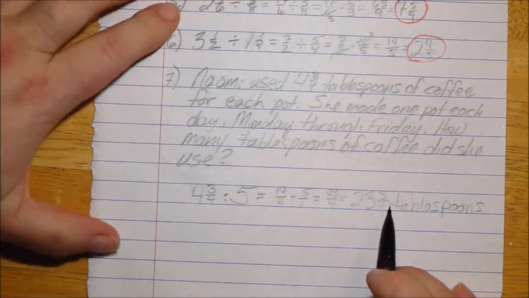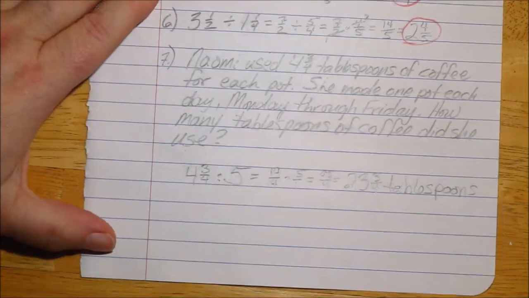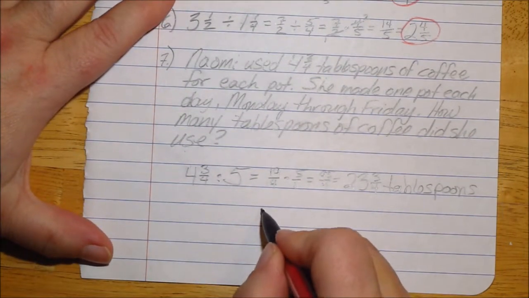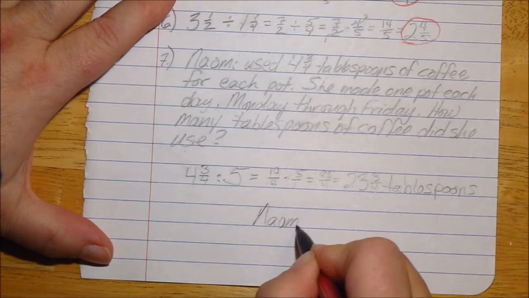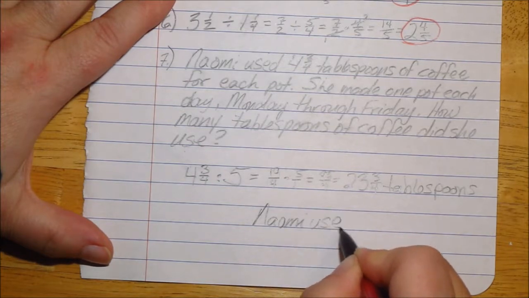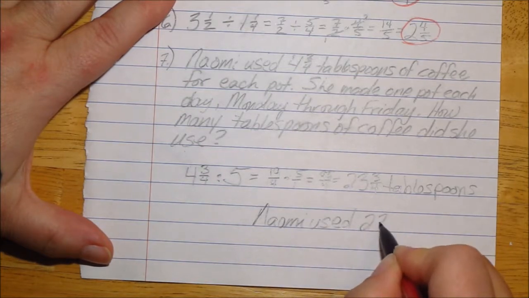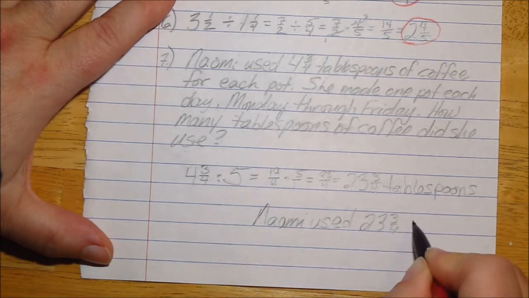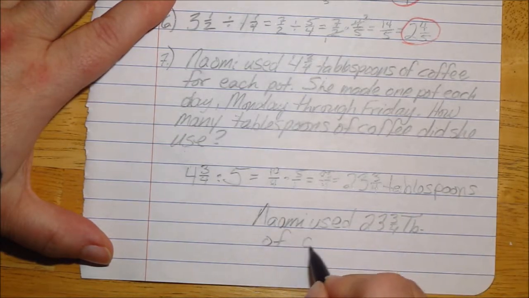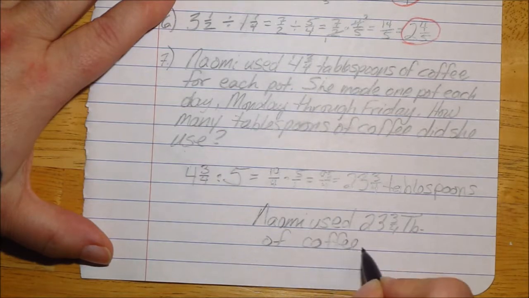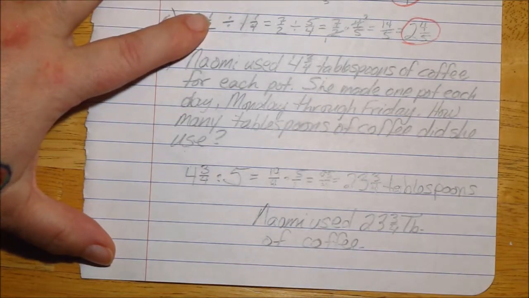How many tablespoons of coffee did she use? All right, let me get this up here. Here we go. All right, so Naomi used 23 3/4 tablespoons of coffee. All right, there's my answer.